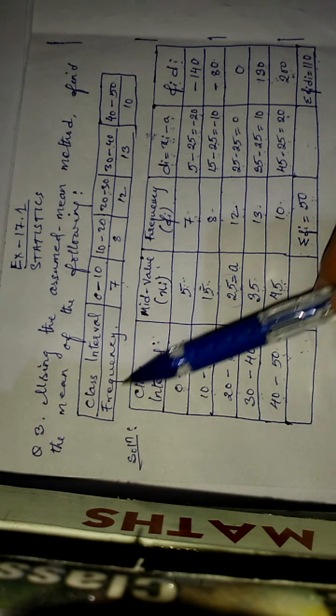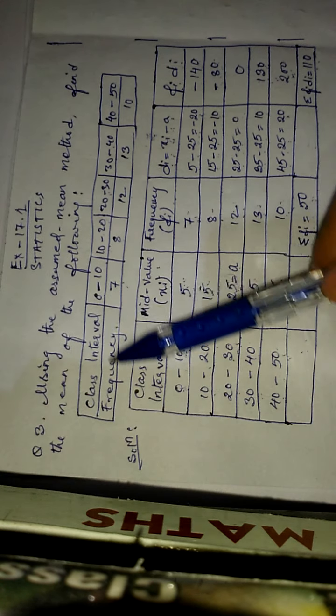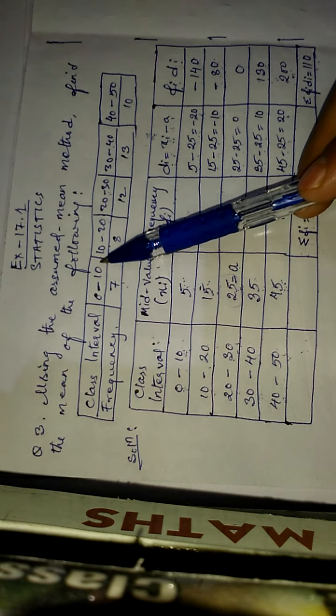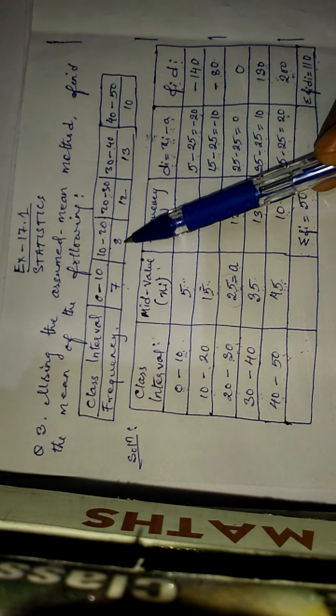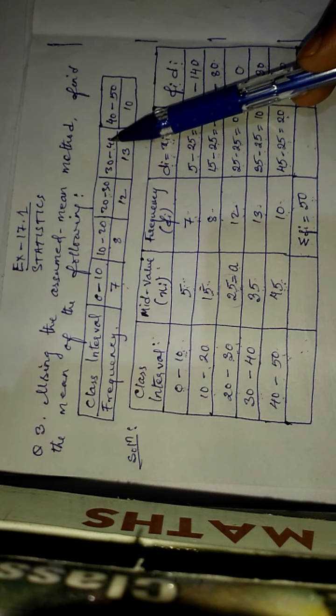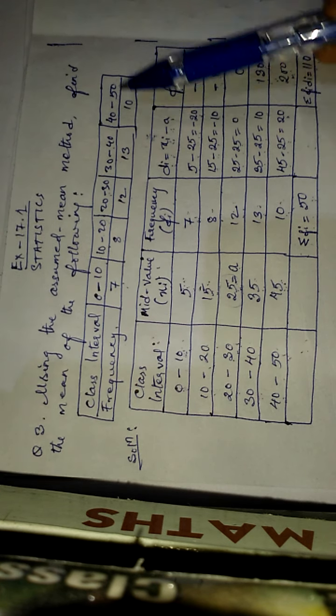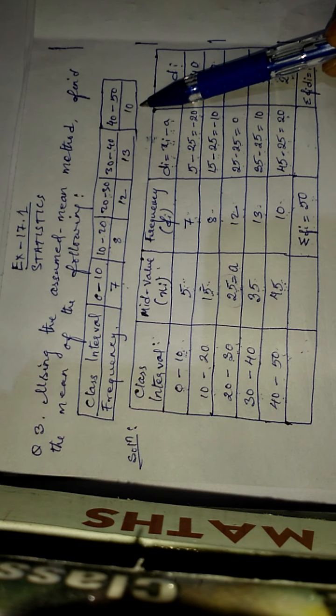Here we have a table, class interval and frequency. Class interval 0 to 10, frequency 7; 10 to 20, frequency 8; 20 to 30, frequency 12; 30 to 40, frequency 13; 40 to 50, frequency 10.